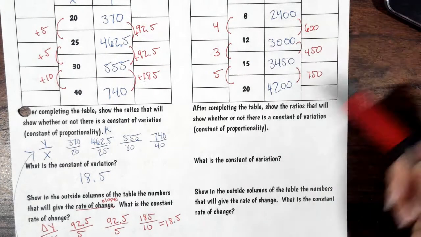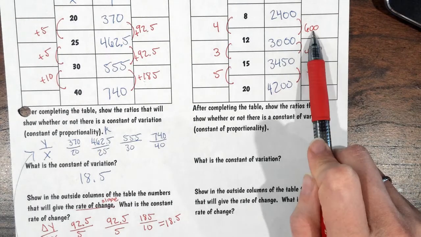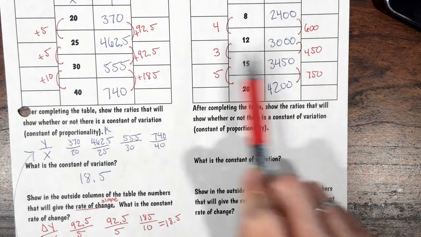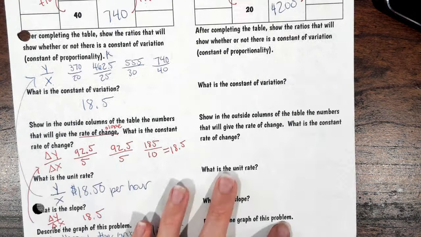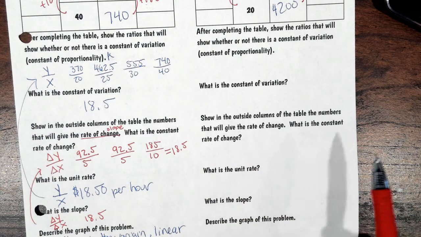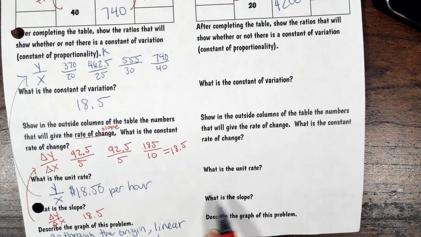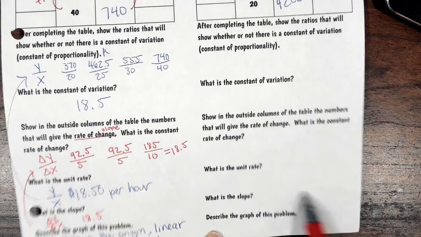And again, even though all of those numbers look different, you still have to test them out. My change in y over change in x, change in y over change in x, change in y over change in x. So go ahead and answer, is there a constant rate of change? And then answer, what is the unit rate? What is the slope? So the next three questions here. Okay?